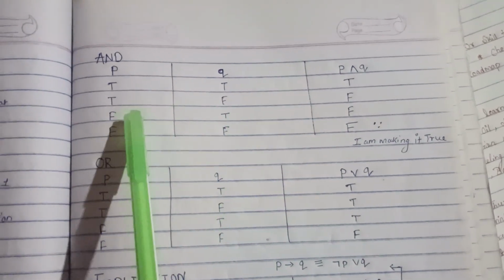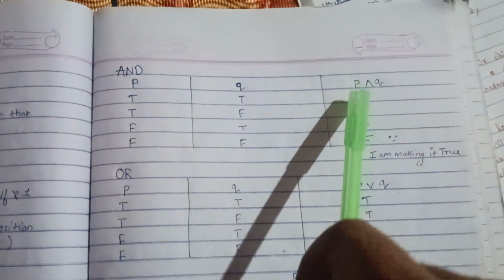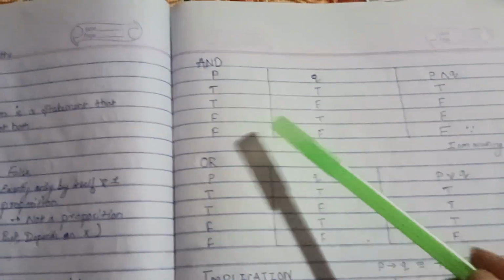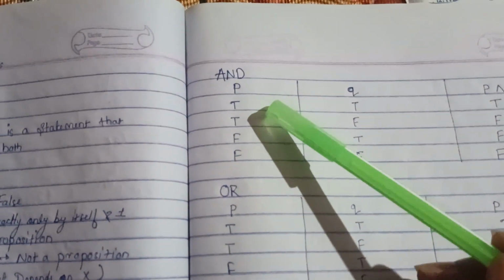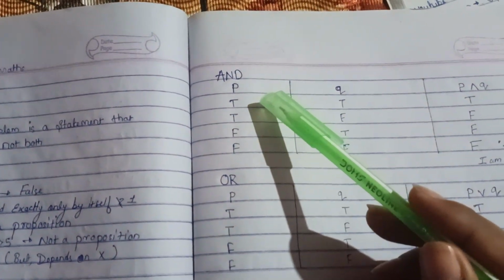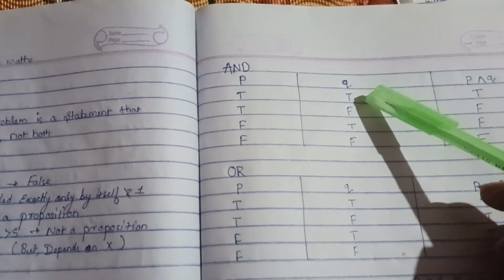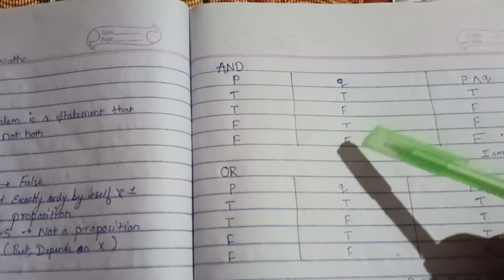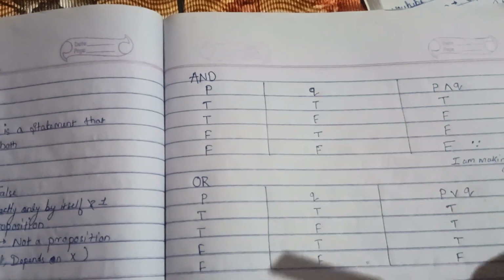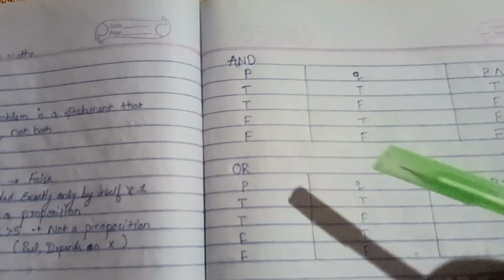But no, in and false becomes false because both must be true to give the result true. To remember this table, I remember true, false for P, and Q as tutti frutti, and this is for checking the result.